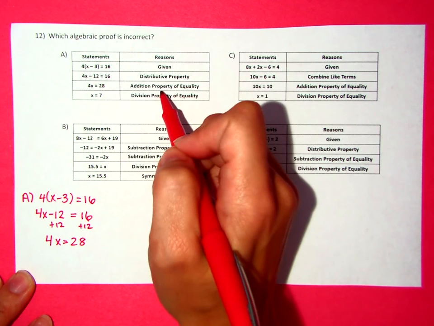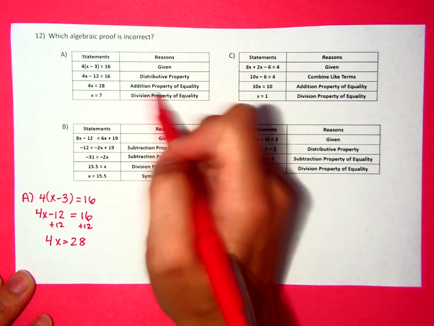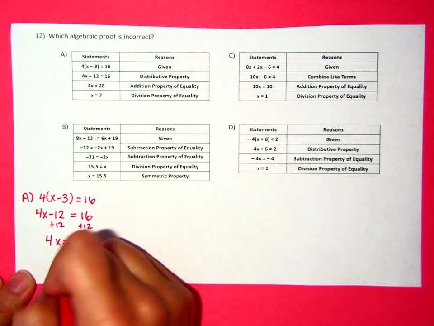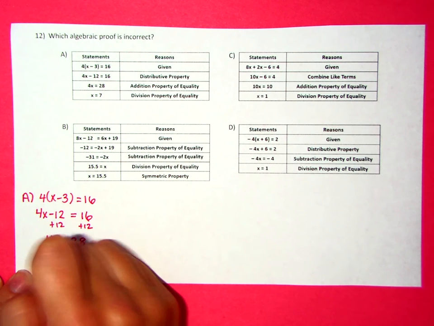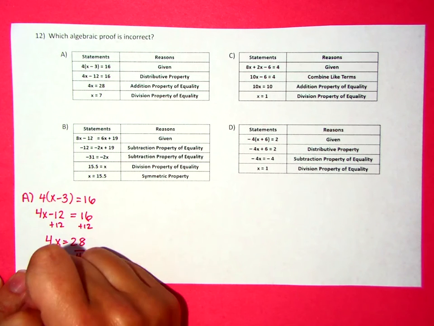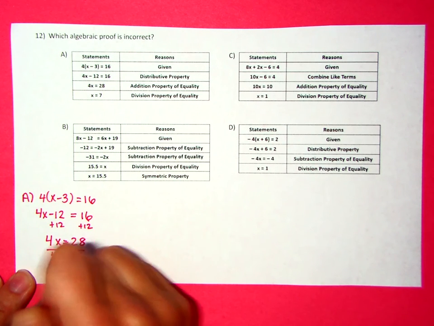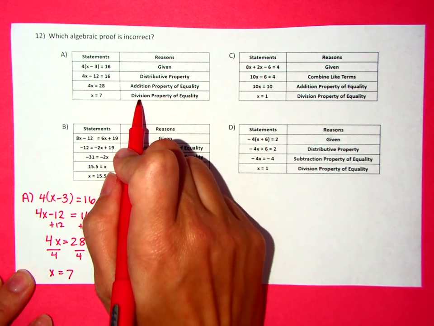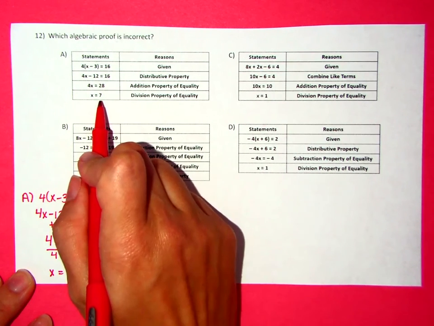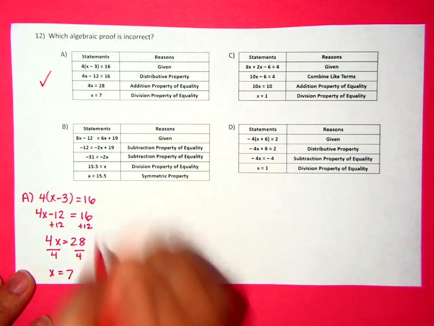They did add using the addition property, and they have 4x equals 28. The next thing I would do would be to divide both sides by 4. Those would cancel, and x would equal 7. They used the division property, and they found that x was 7. Answer choice A checks out.